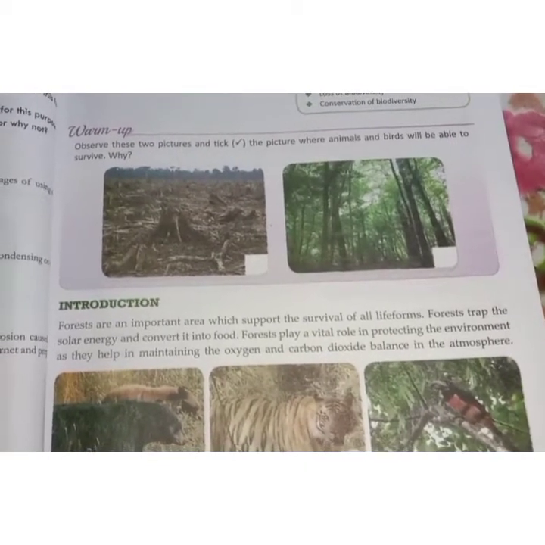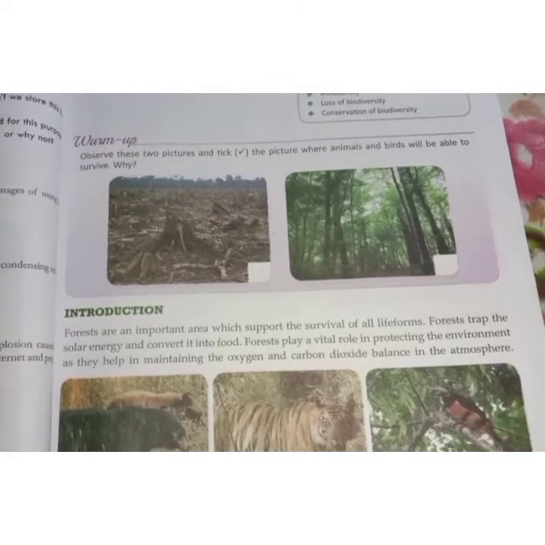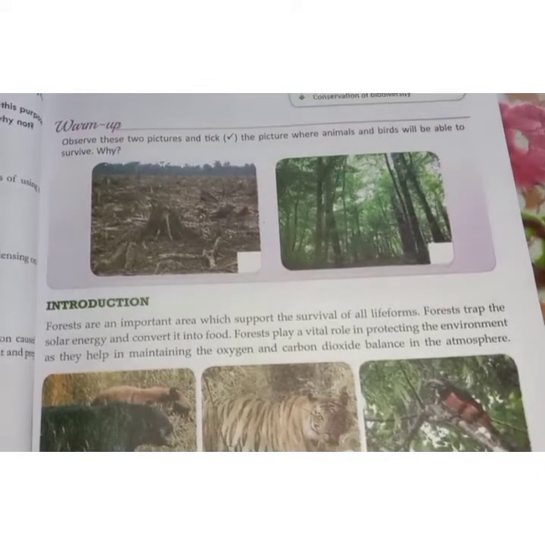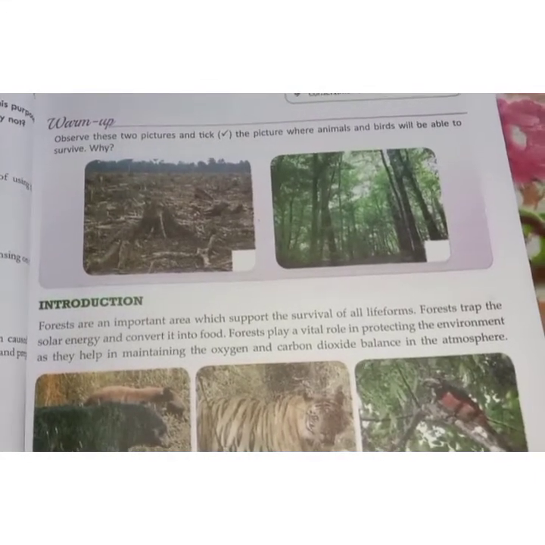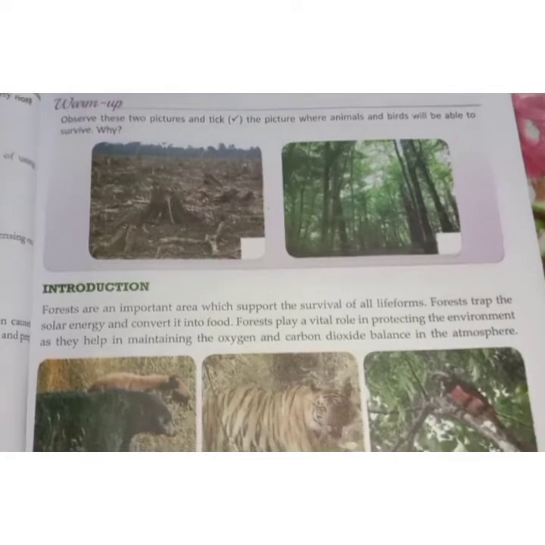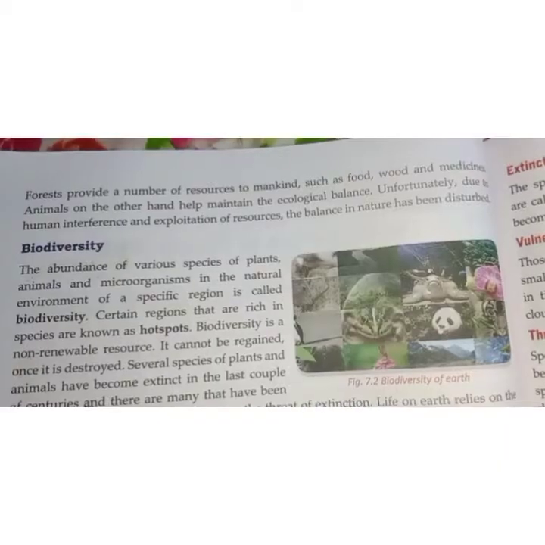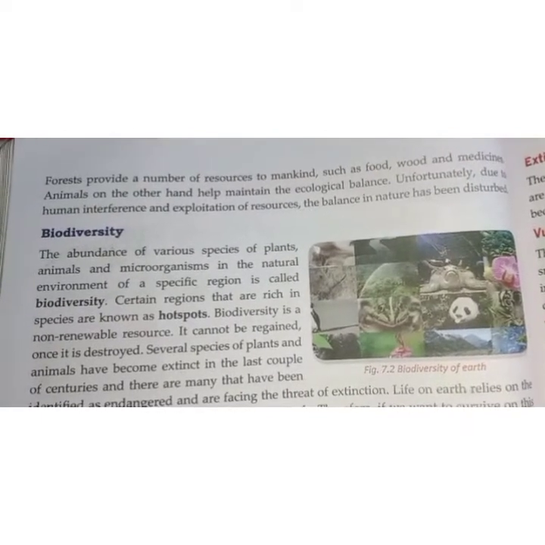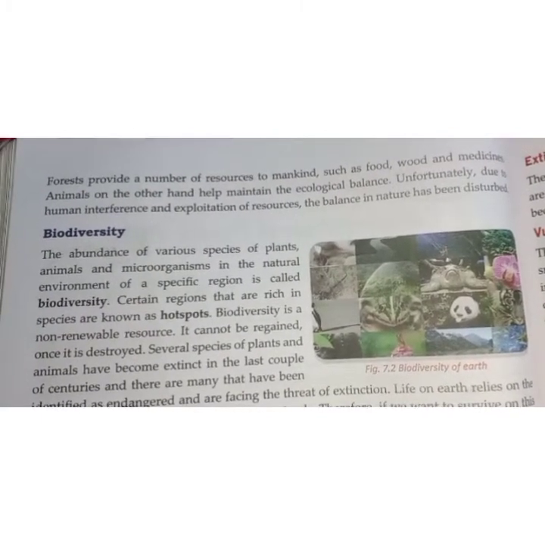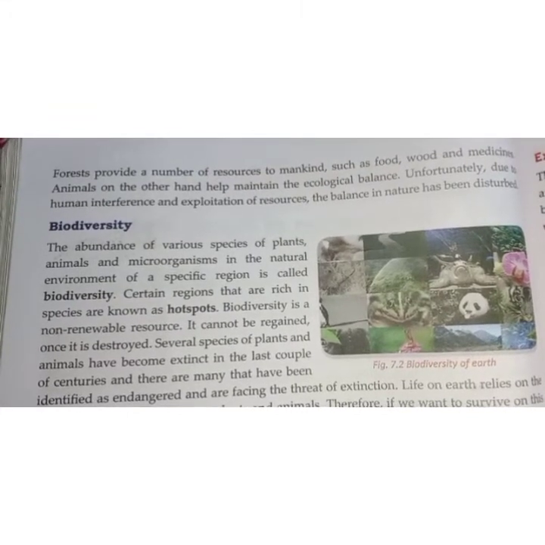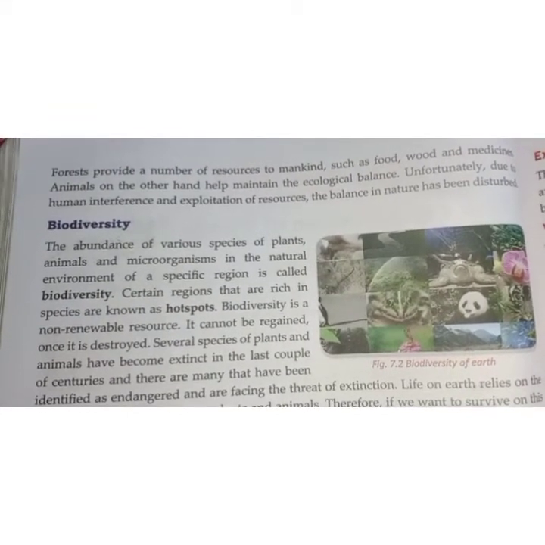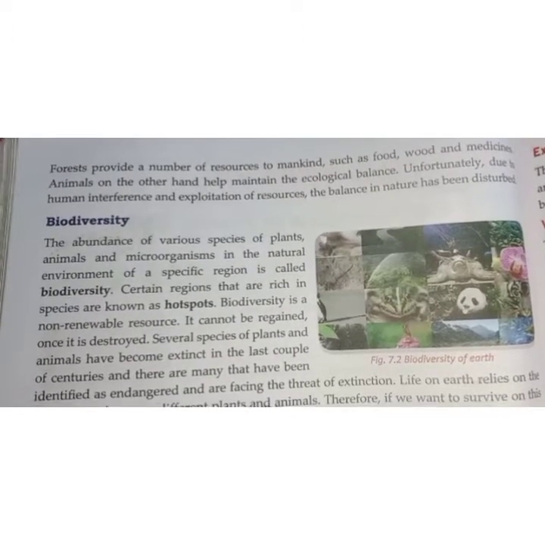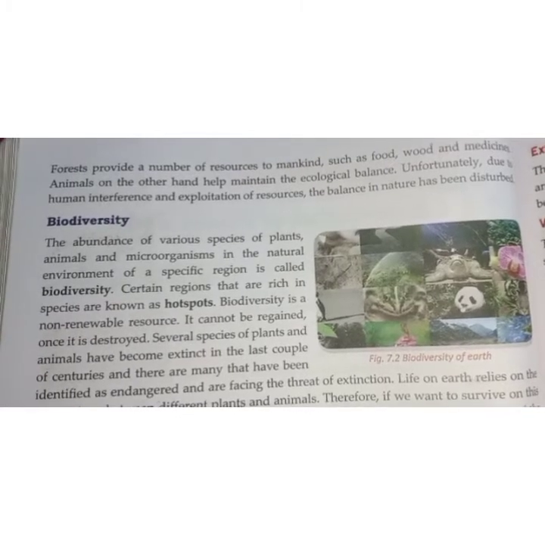And what do forests do? They trap the solar energy and convert it into food. It also protects the environment by helping to maintain the oxygen and carbon dioxide balance in the atmosphere. Forest provides a number of resources to mankind, such as food, wood, and medicine. Animals, on the other hand, help maintain the ecological balance. Unfortunately, due to human interference and exploitation of resources, the balance in nature has been disturbed.